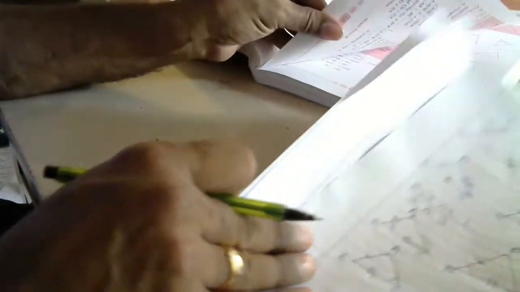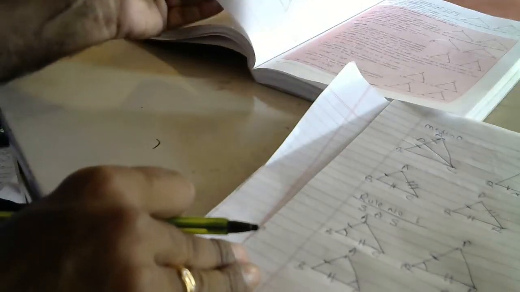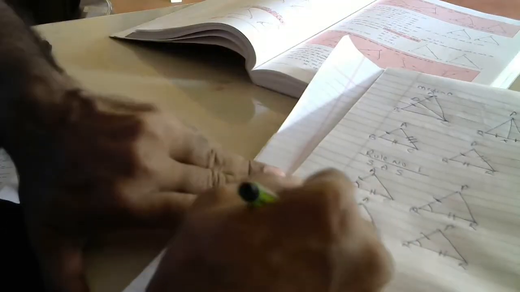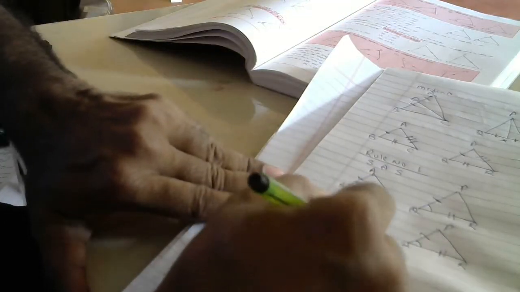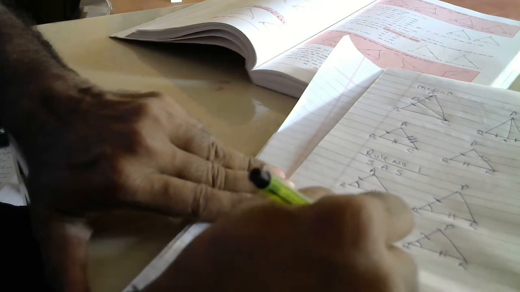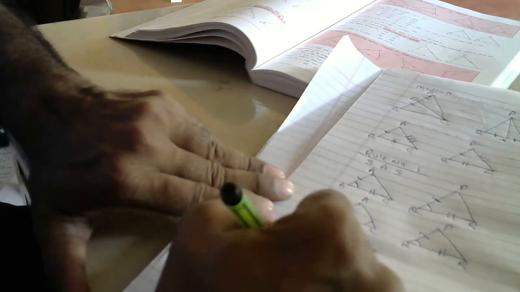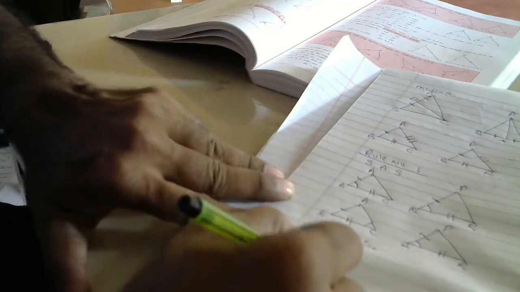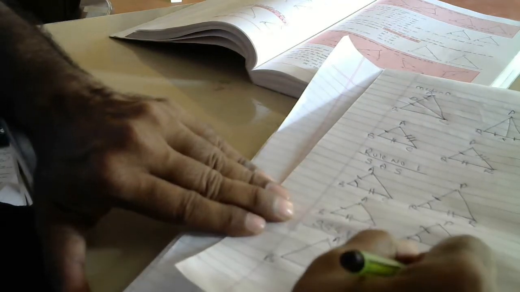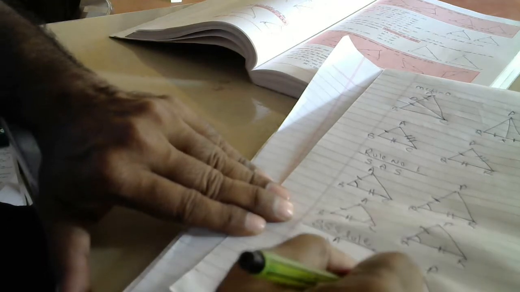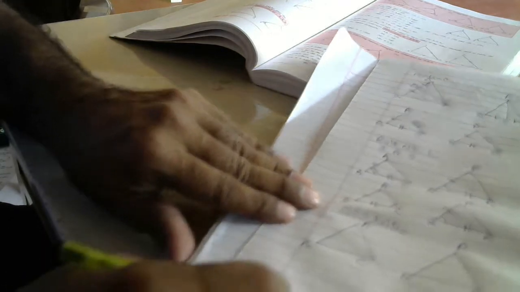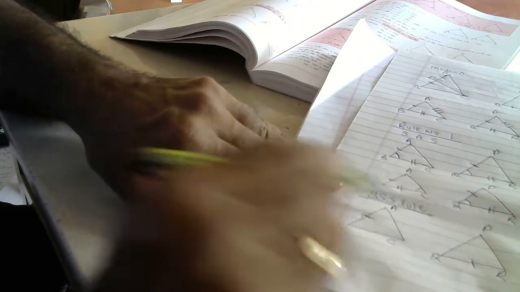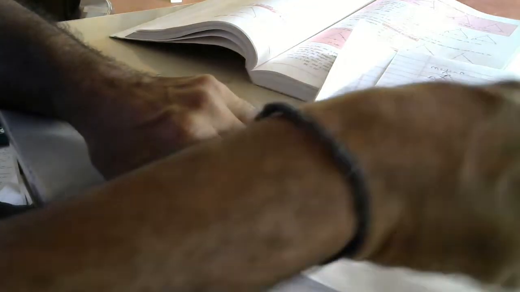Now let's try to understand the other part of the congruency. What it says is the SSS rule. In the SSS rule, triangles ABC and PQR are said to be congruent if AB is equal to PQ, any one side, it doesn't matter, you just need to put this in order.